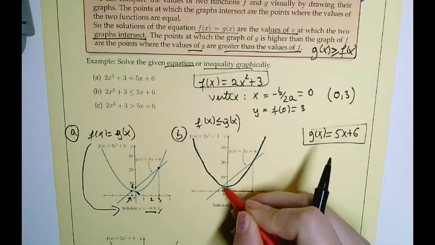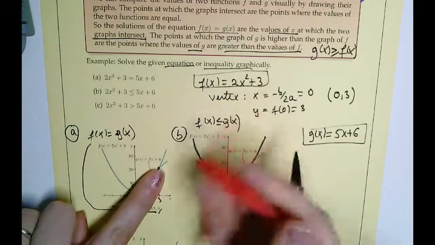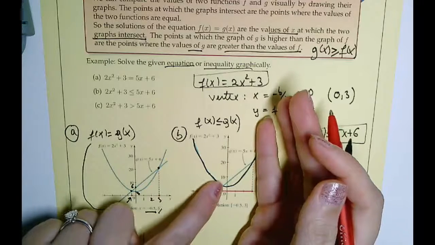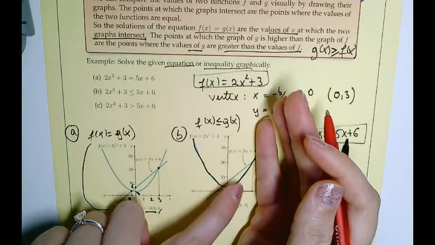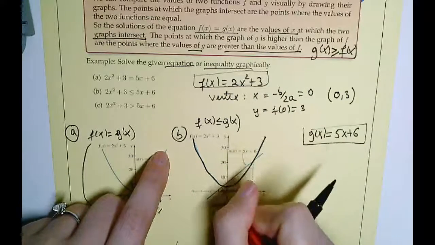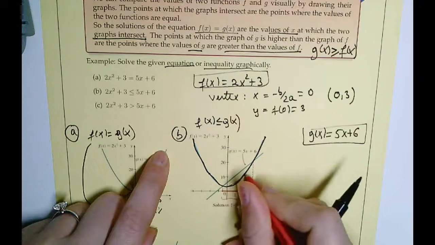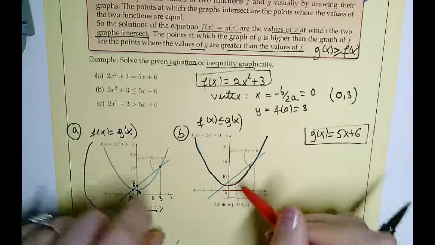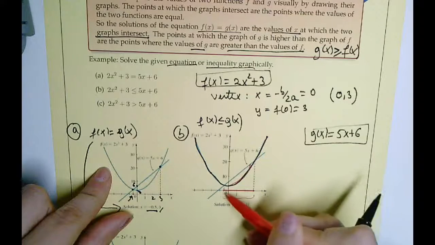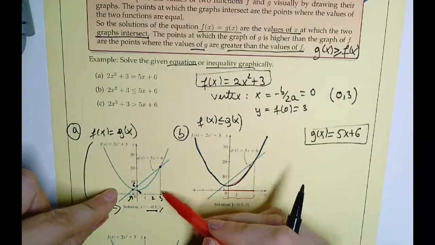You see that if I look on this piece, f is above g. And then if I look on this piece, g, which is the blue one, is above f. So on this interval, f of x is below g of x. So we say that f of x is less than or equal to g of x between negative 0.5 and 3, between the two intersection points.